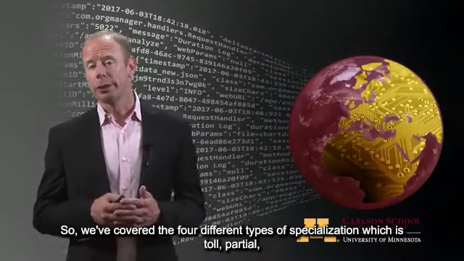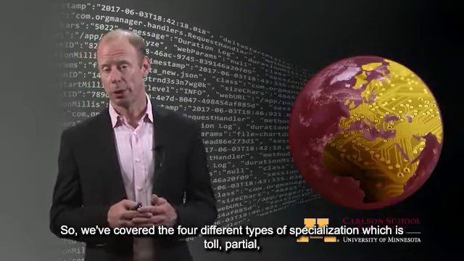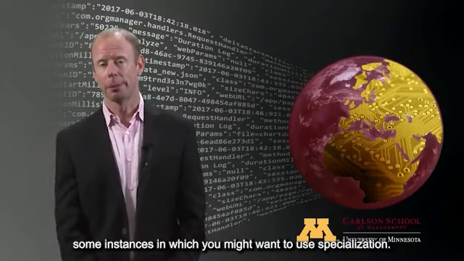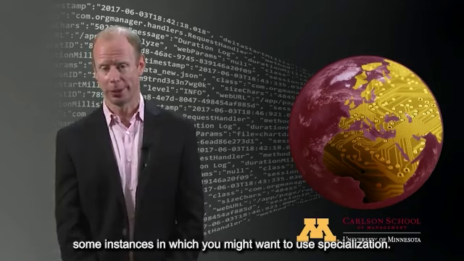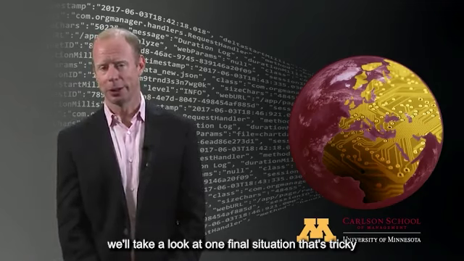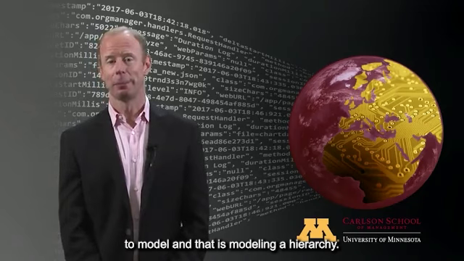So we've covered the 4 different types of specialization, which is total, partial, disjoint, or overlap. And we've covered some instances in which you might want to use specialization. In a future video, we'll take a look at one final situation that's tricky to model, and that is modeling a hierarchy.